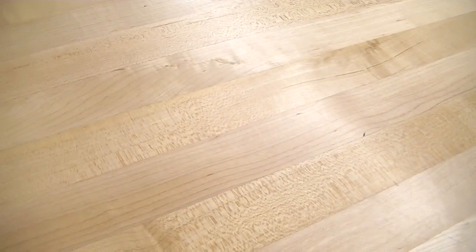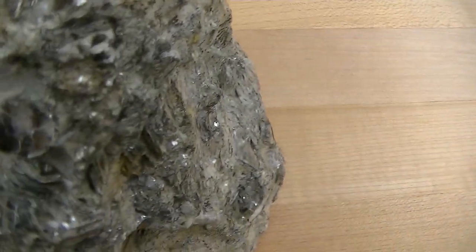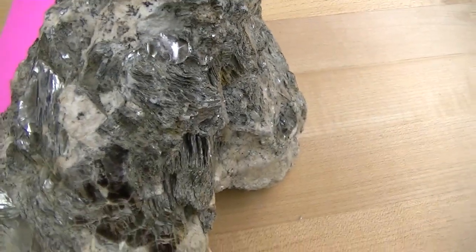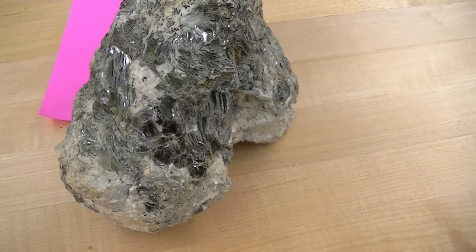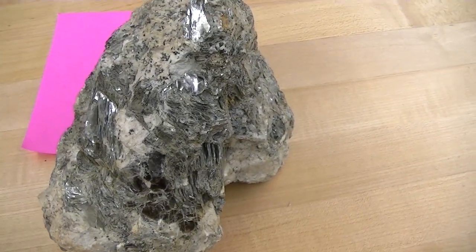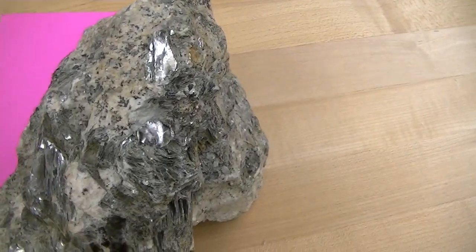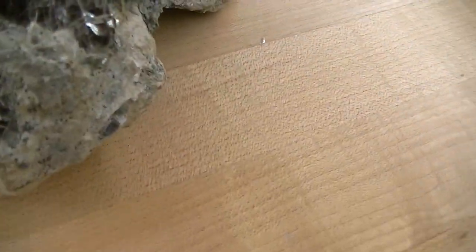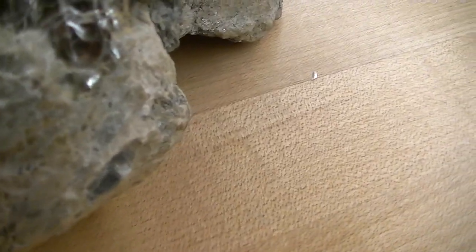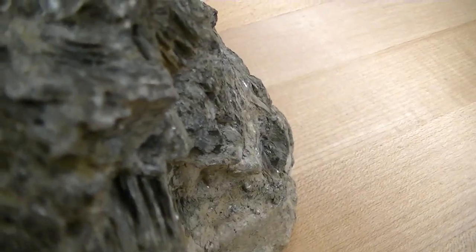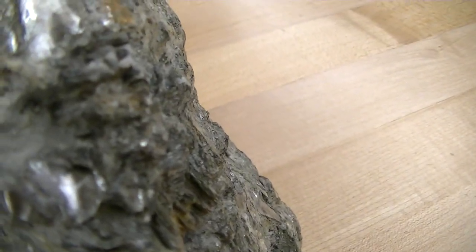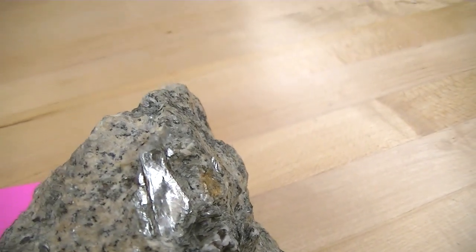The next rock, number 17. This rock here is a granite pegmatite. So pegmatites, we would call them pegmatites because they have very large distribution of minerals. They have big minerals. These minerals are all large. So it consists mostly of potassium feldspar, quartz, and muscovite. So the muscovite, the silver looking mica in there, that's the muscovite. And this is a granite pegmatite.